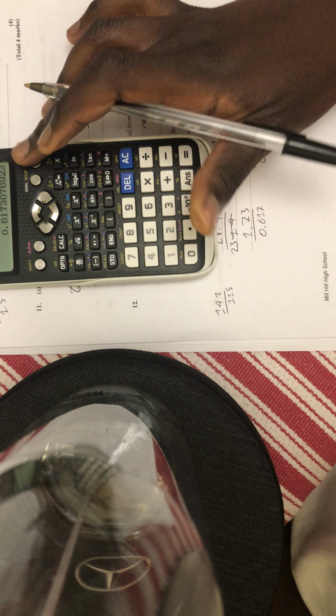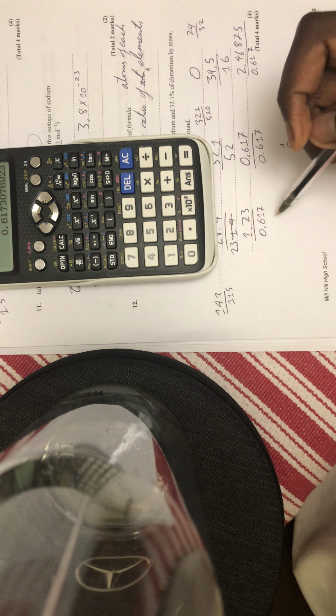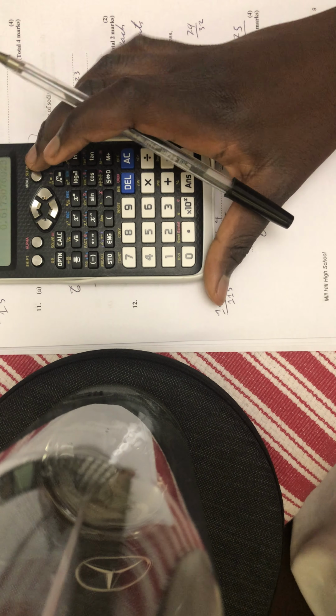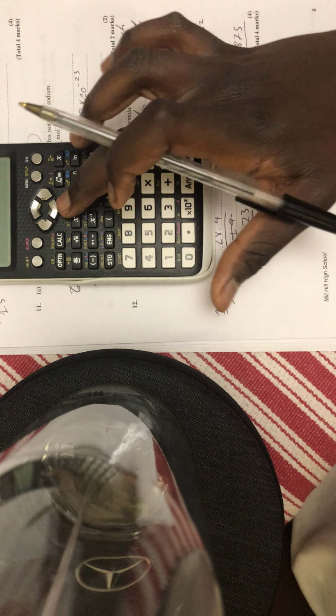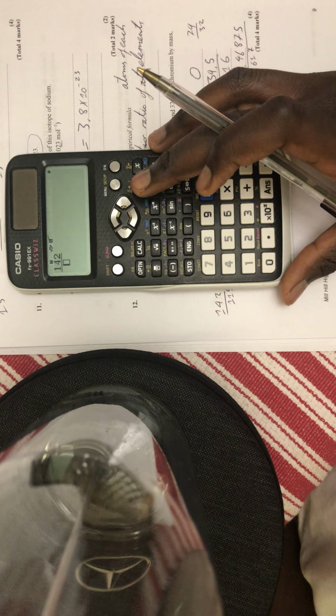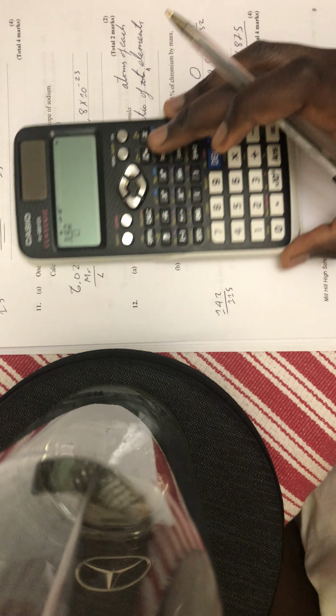I want the exact value because I'm not rounding yet, so 142 over 115 over 0.617 gives about 2, 3.001, but that'll just be 2 realistically.